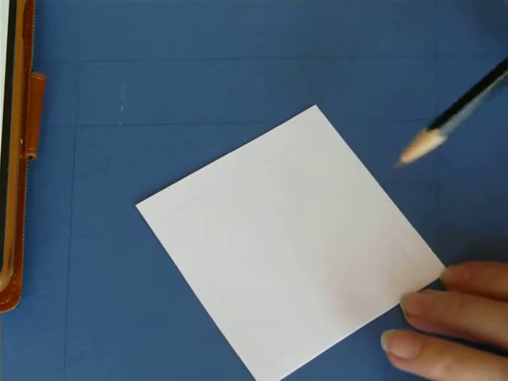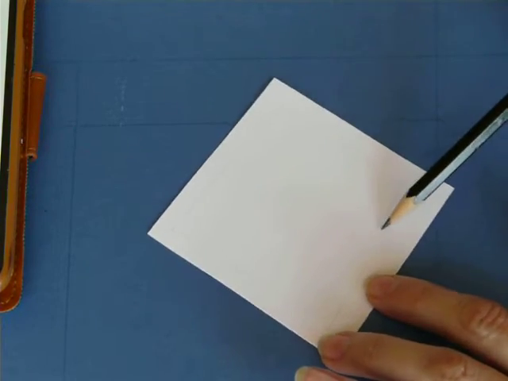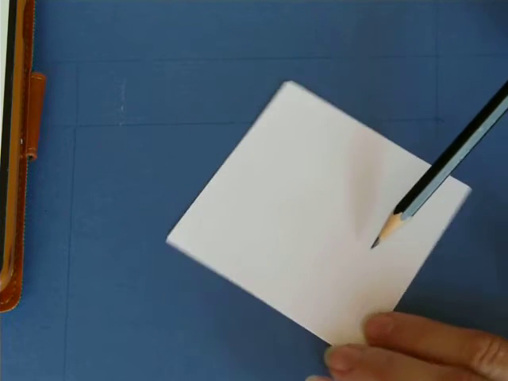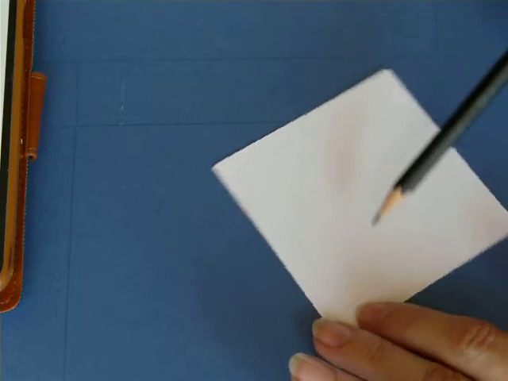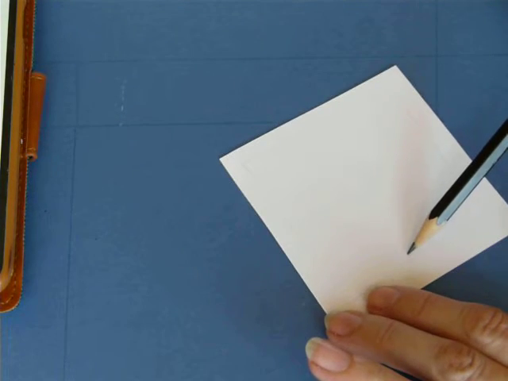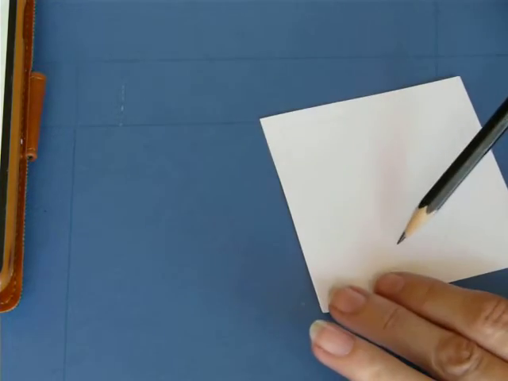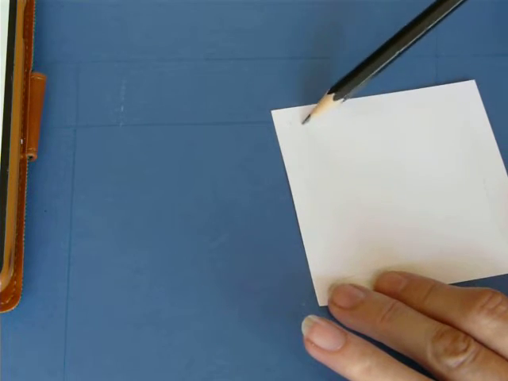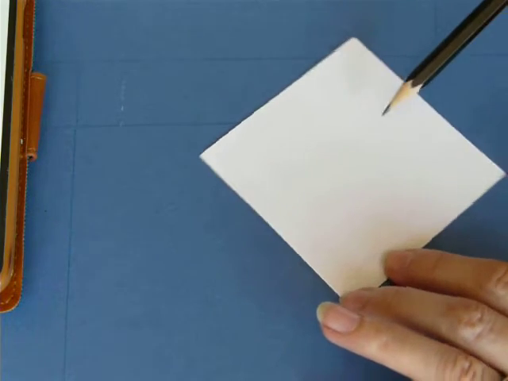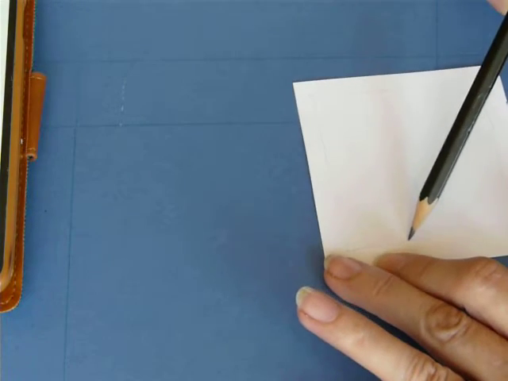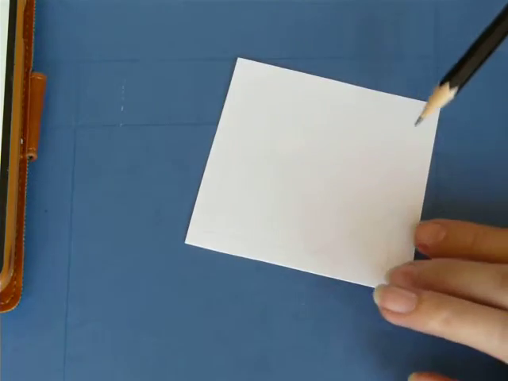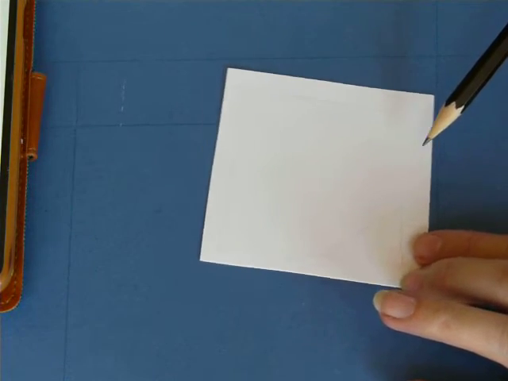So I think I'm going to do some sort of long, thin ray-like thing happening, almost like a sunshine. So I'll have different sizes. I think that's what I'm going to do.